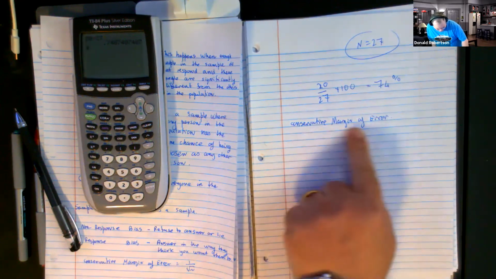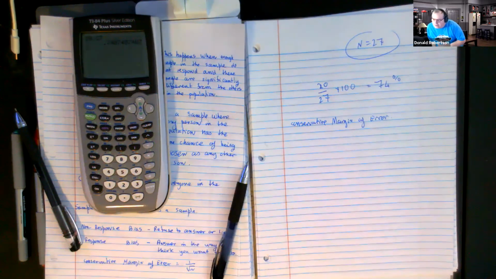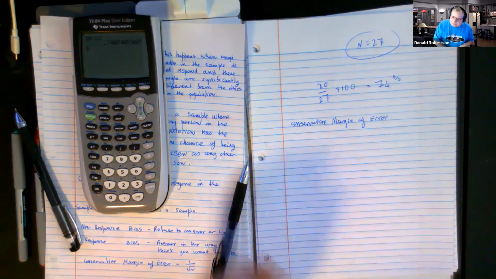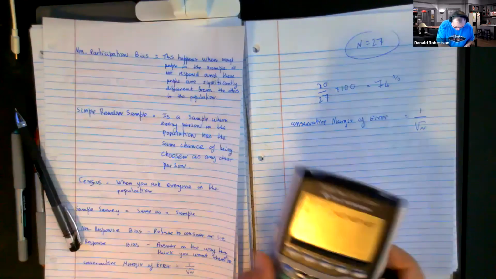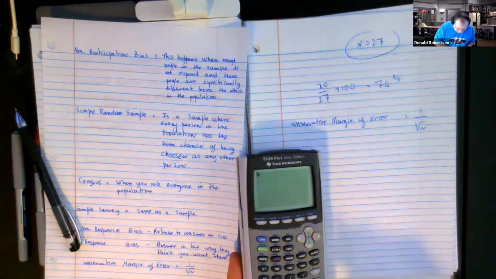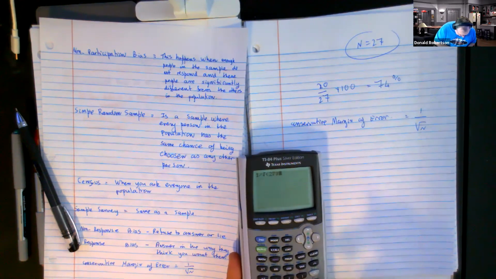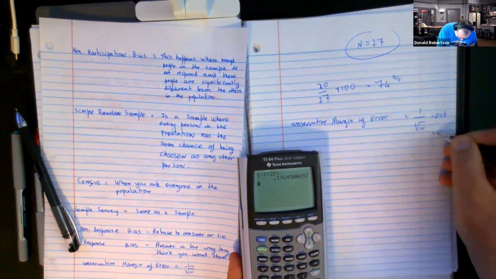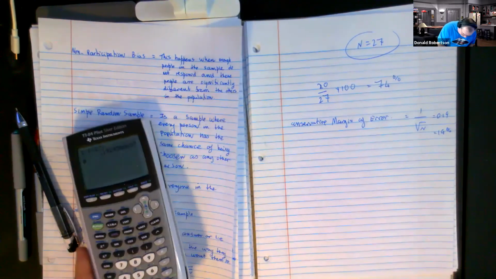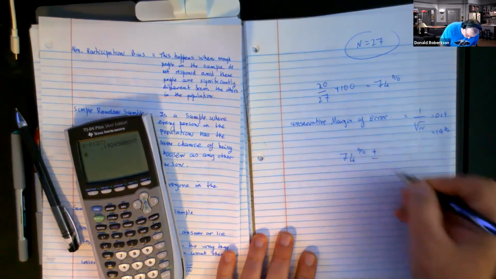So this number called the conservative margin of error is something they've discovered through experience. It's not a theoretical answer, it's just a practical answer. It's equal to 1 over the square root of n, and then you turn it into a percentage. So I'm going to go 1 divided by the square root of 27, and I'm going to call that 19. That's 19%. What that does is you can say 74% plus or minus 19%.